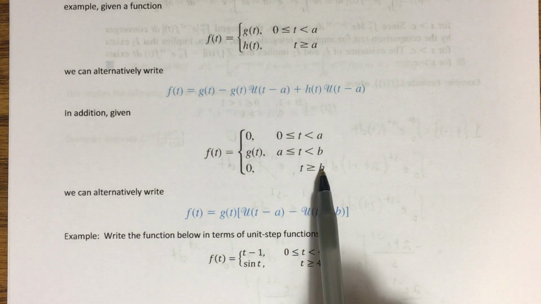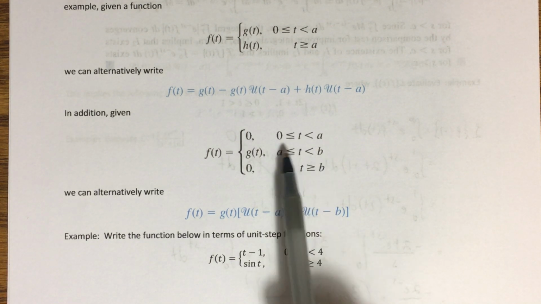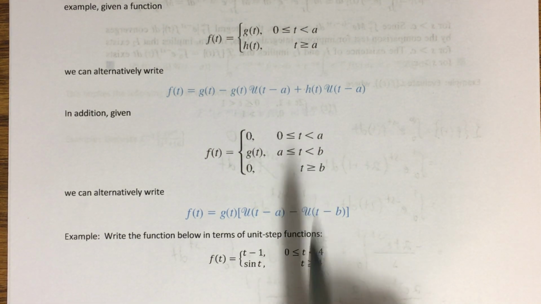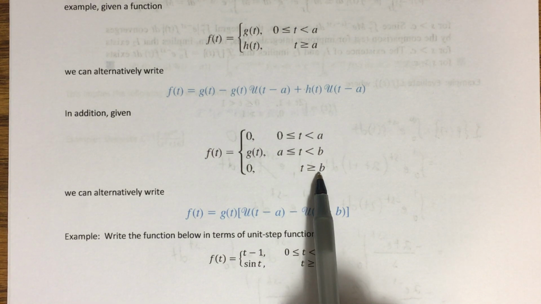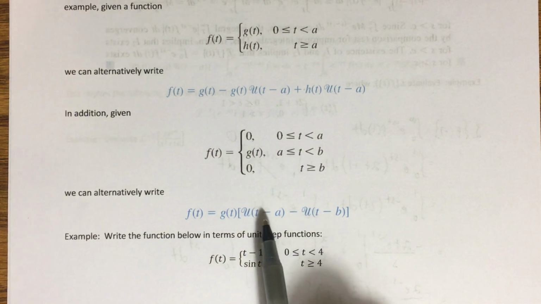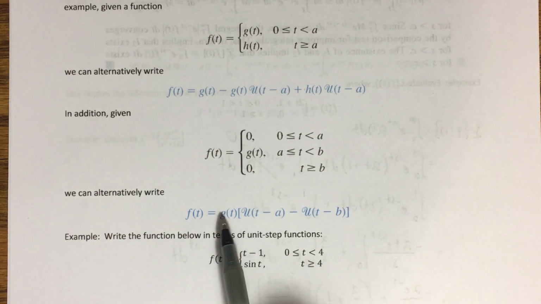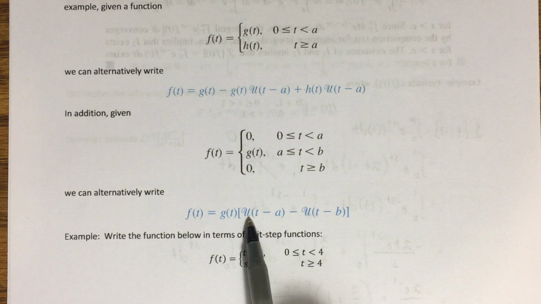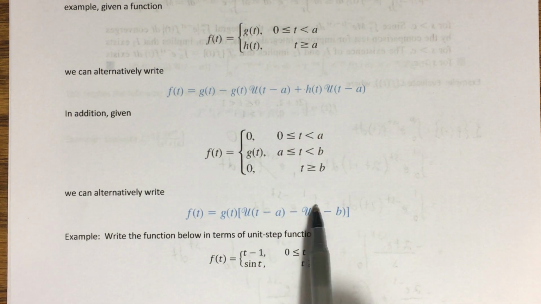Okay, let's jump down to this step down here, when t is greater than or equal to b. Again, because b is greater than a, by implication, if t is greater than or equal to b, then it would also be greater than a. In that case, both of these unit step functions would equal 1. And so what I have here is g of t times 1 minus 1, which is still 0.